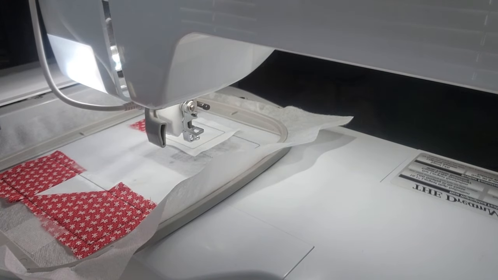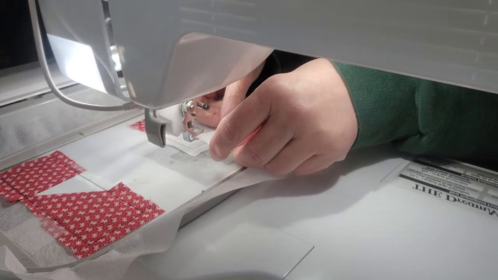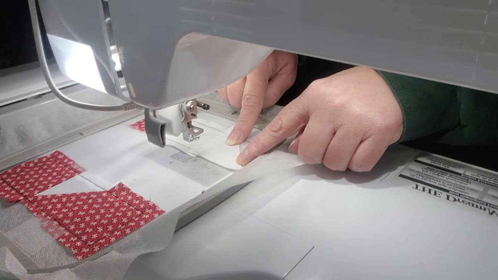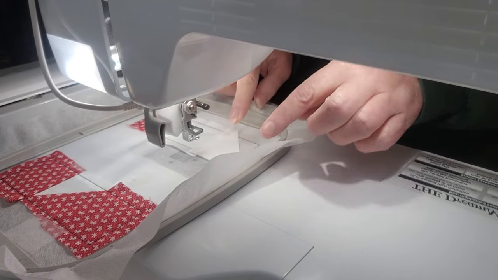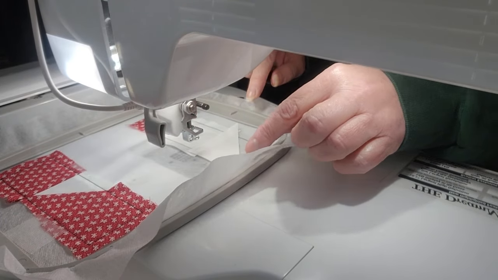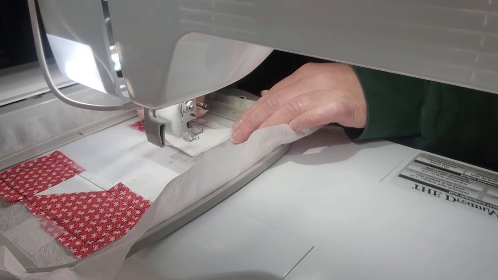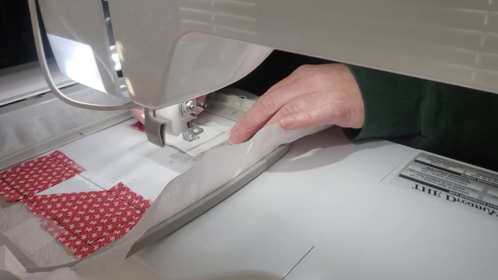Okay, so this next piece is going to be the white, and how I'm going to lay this down, it wants to turn out to be like that. It's the top of our half square triangle. So what I'm going to do is lay it the way it should be, and then I'm just going to take and flip it over. That is always the easiest way to figure out where to put your triangles.